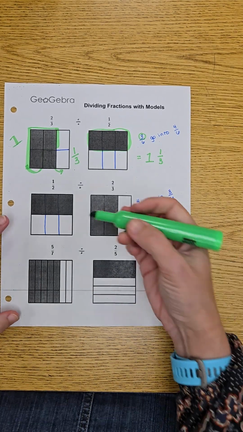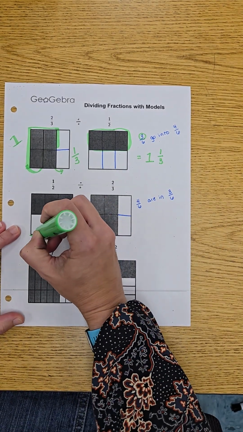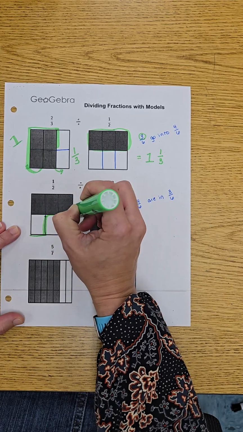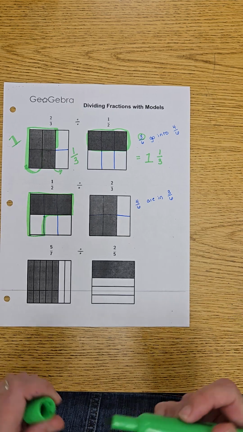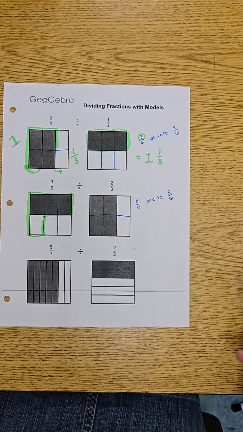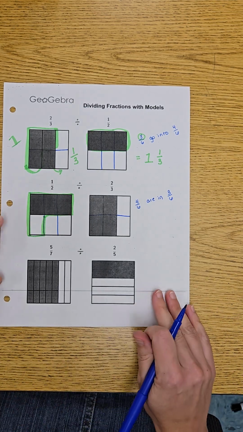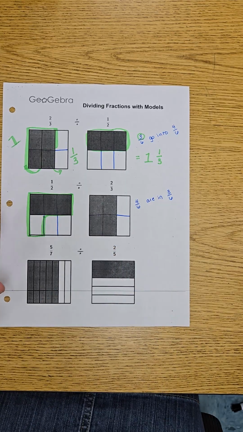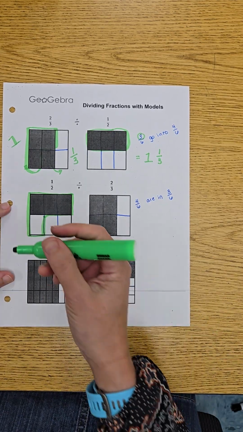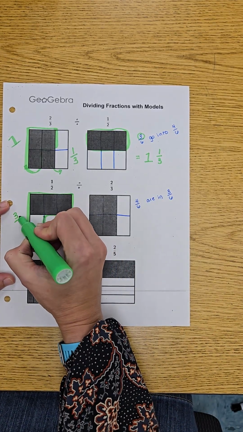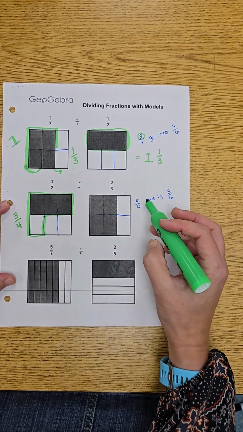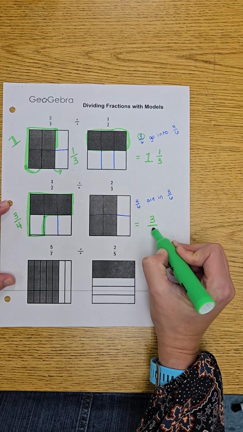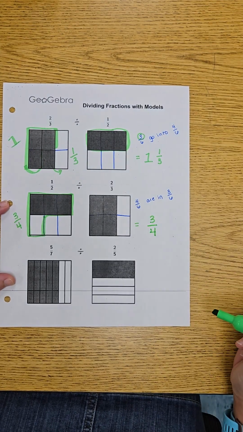So if I get my marker again and I show the set of 4/6, I don't have a whole set, but I have 3 of the 4 parts that I would need to make a set, which means my answer is 3/4 of 1 whole set. So that is 3/4.